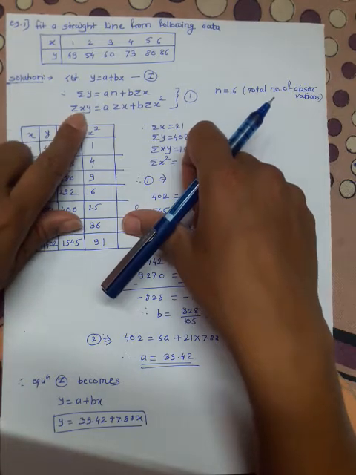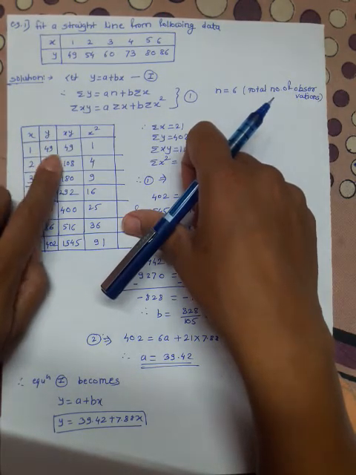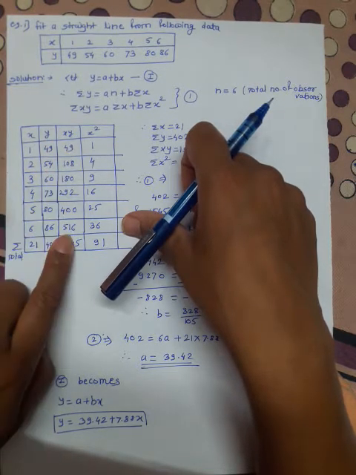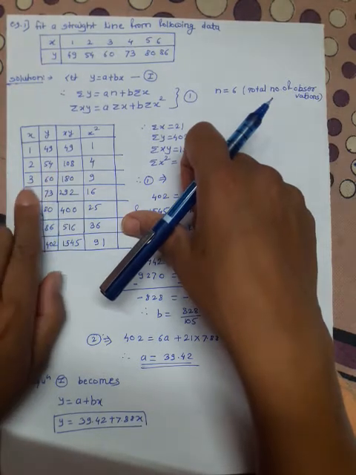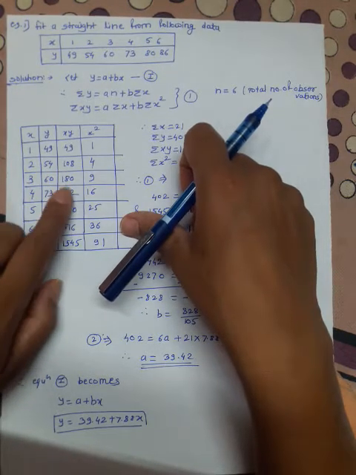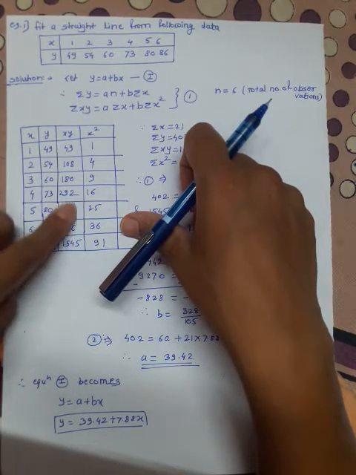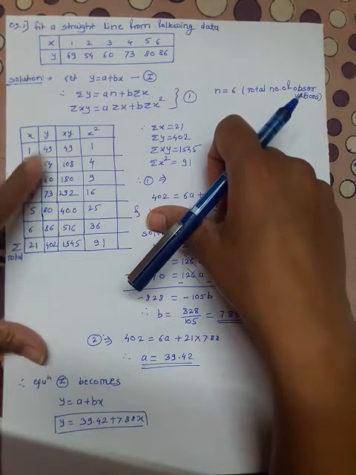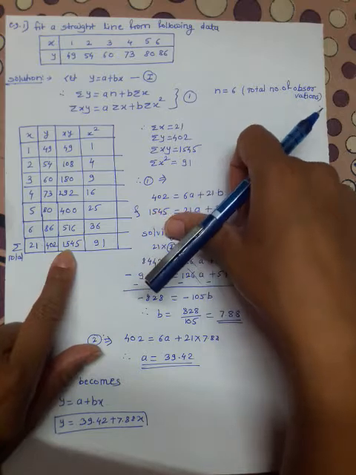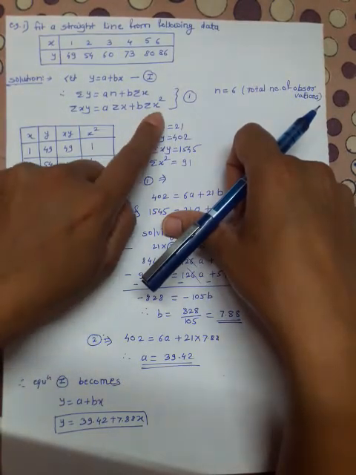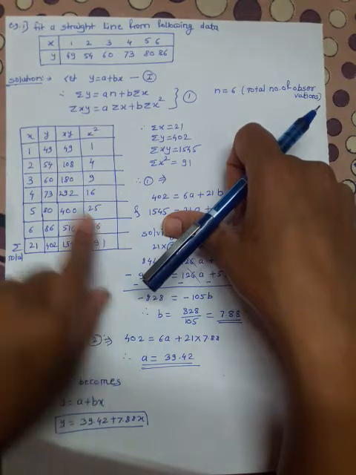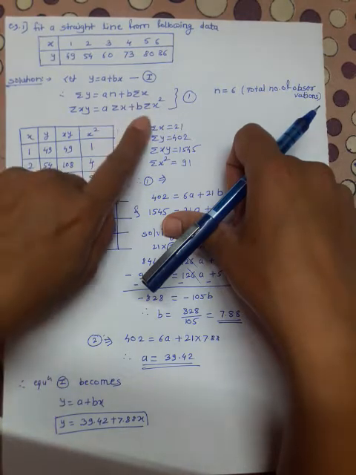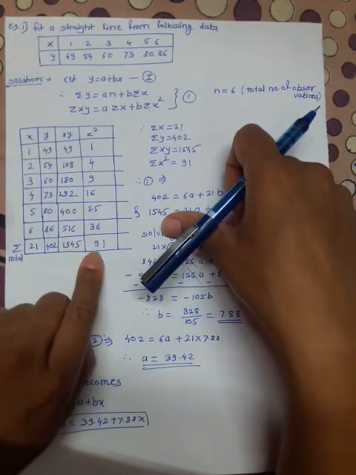Now we want the summation of x into y. Multiply x into y, that is 1 into 49, it becomes 49. It comes here in the xy column. Okay, 2 into 54, that is 108. 3 into 60, 180, and so on. This is the xy column. Addition of all the numbers in this column gives summation of xy, which is 1545. Now again we want x square, so put the x square column. We get 1 square is 1, 2 square is 4, 3 square is 9, and so on. Taking the sum, the addition of all these x square becomes 91.